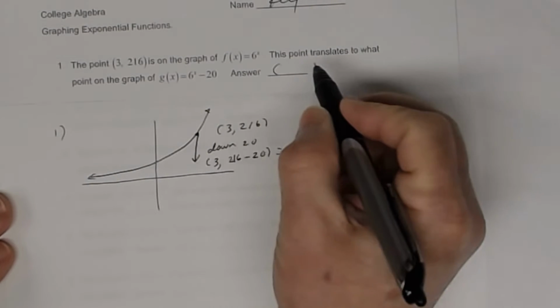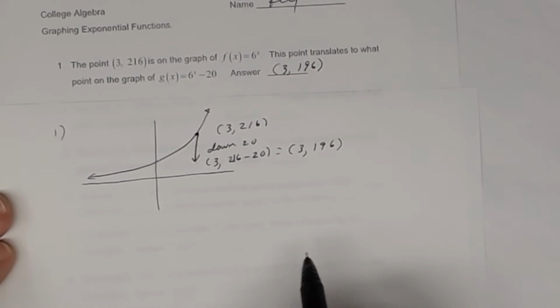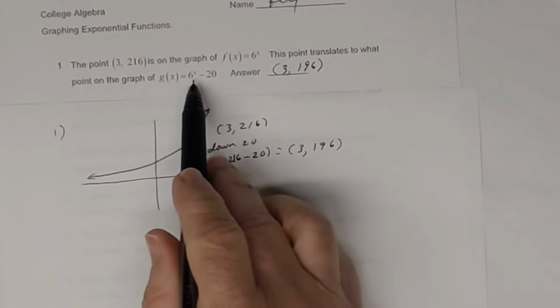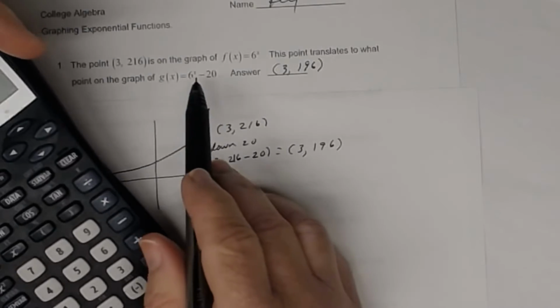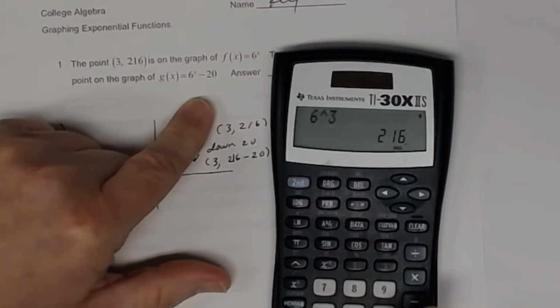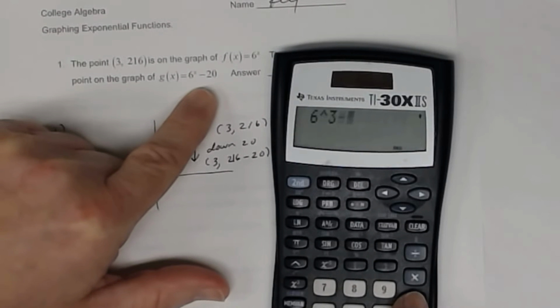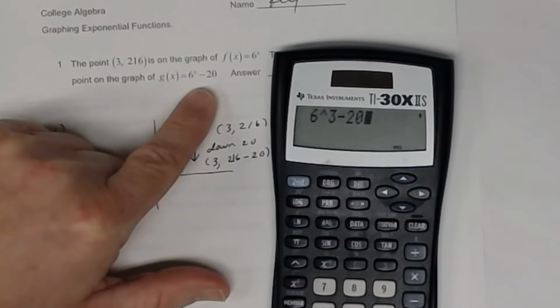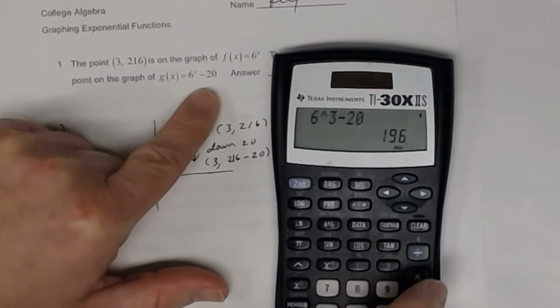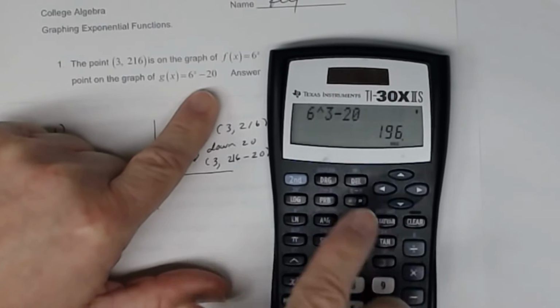So the answer is (3, 196). You can verify this: when x is 3, we get 6 raised to the third power, and then minus 20, and I get 196 for the y value. So we get (3, 196).